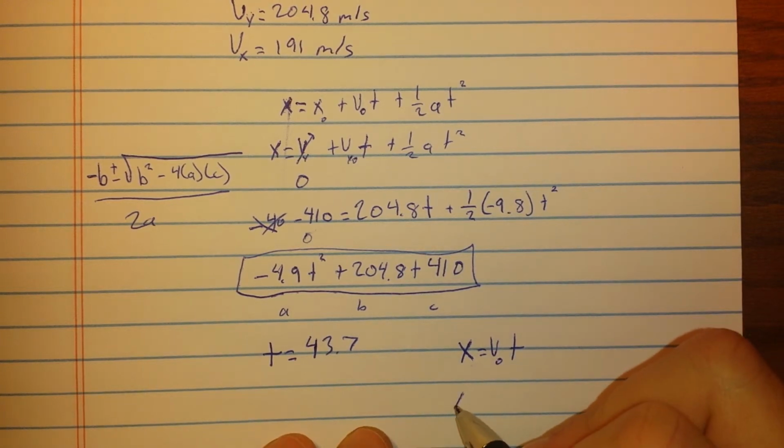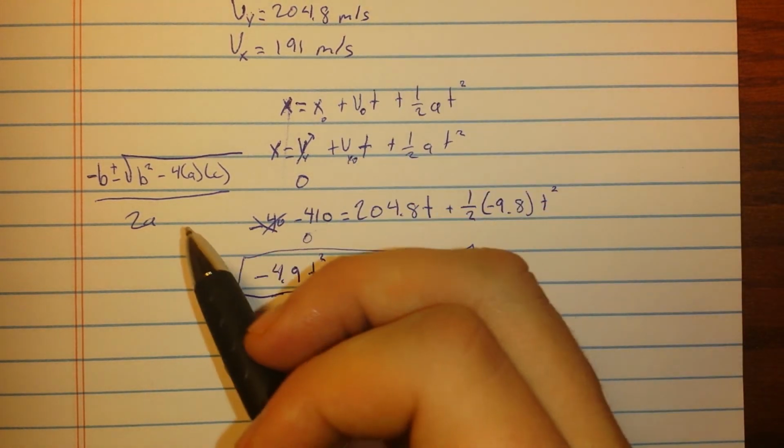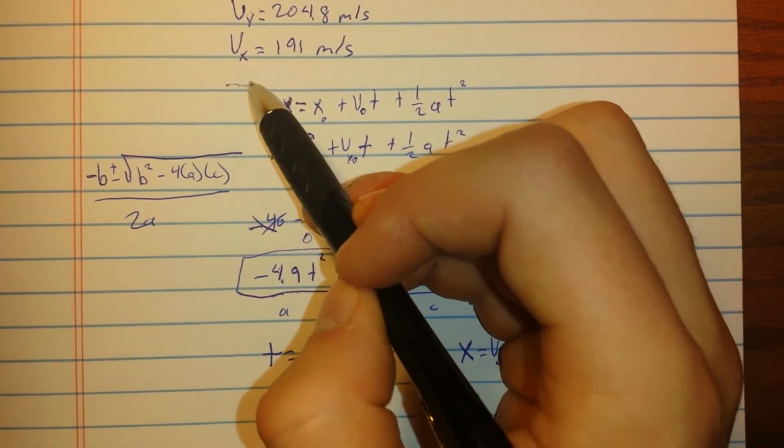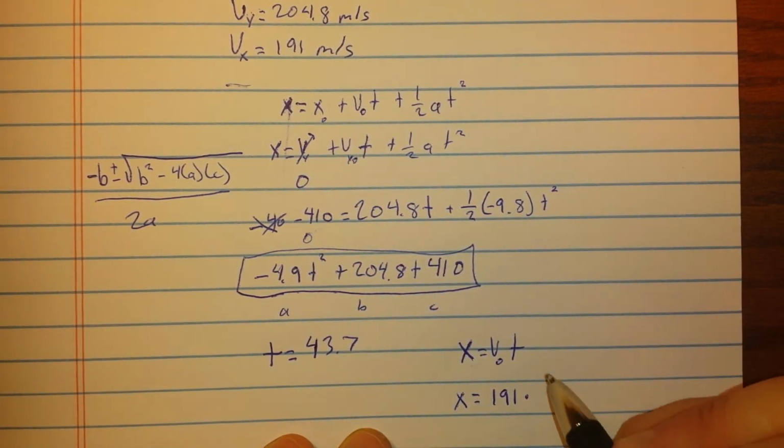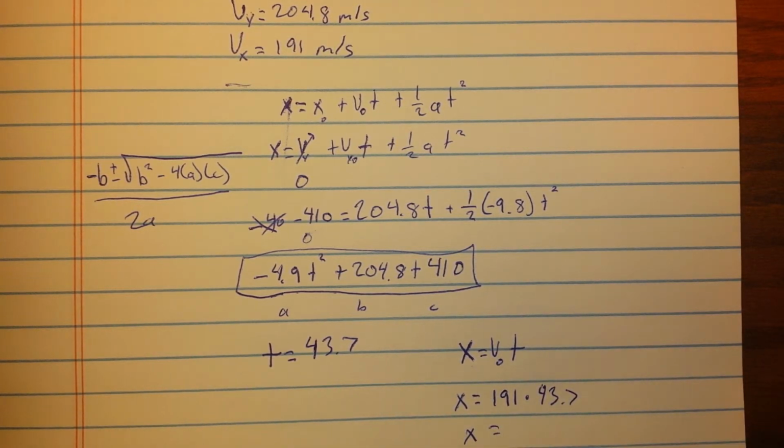Our initial velocity, like I said, we need to use our horizontal, which is 191, times our time of 43.7. 191 times 43.7.